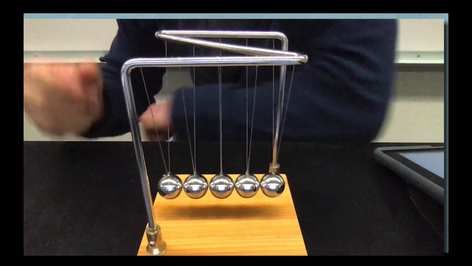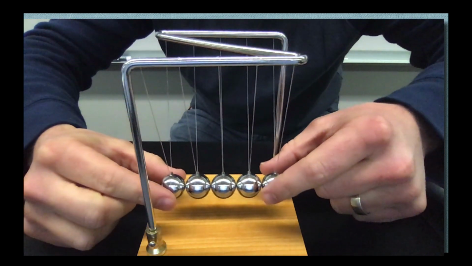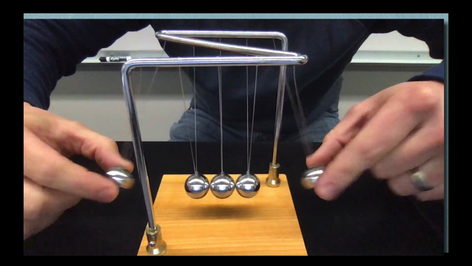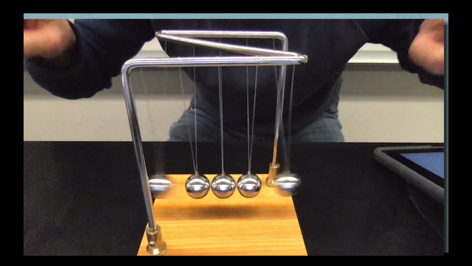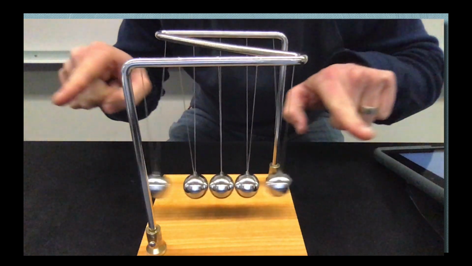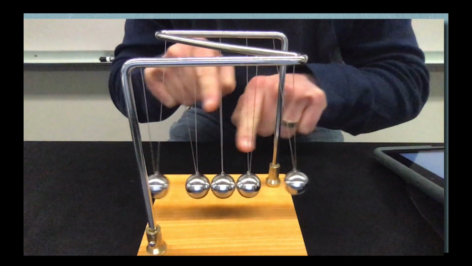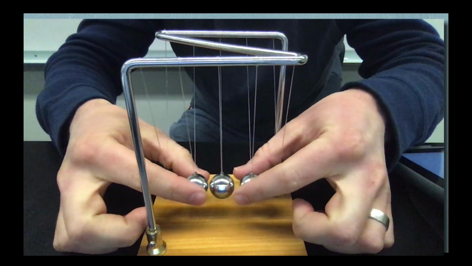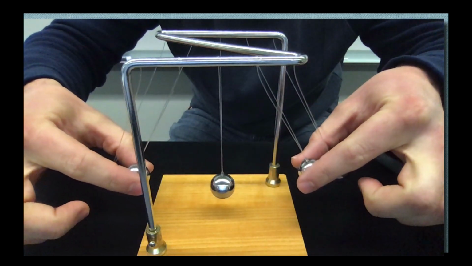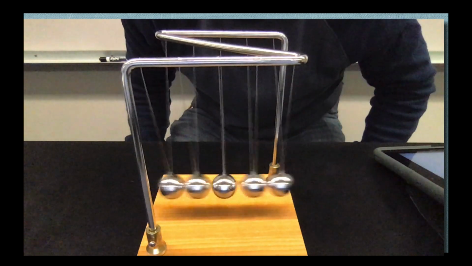Another cool one that we can do is one on each side. Momentum is going to be conserved, and those are going to be the only ones that will move. So we're going to see them fall inward. That momentum is going to transfer, pass through, and kick back out the other side. We can do two and two, and just leave the center one stationary, and we're going to get the same result.